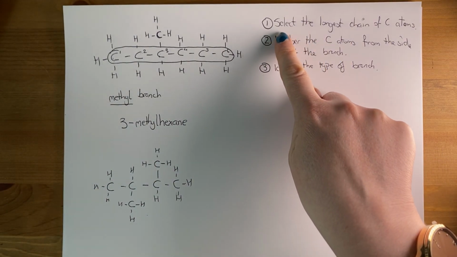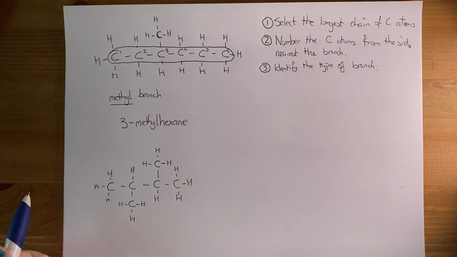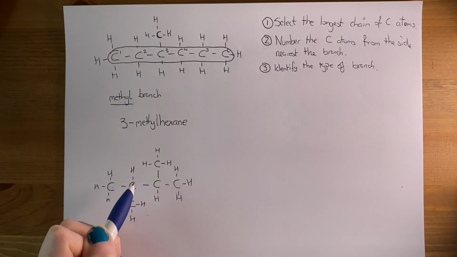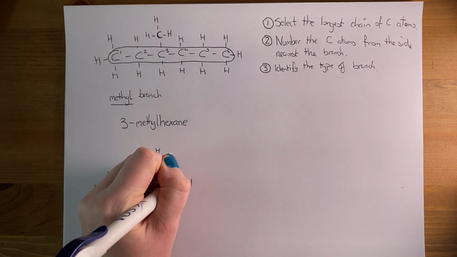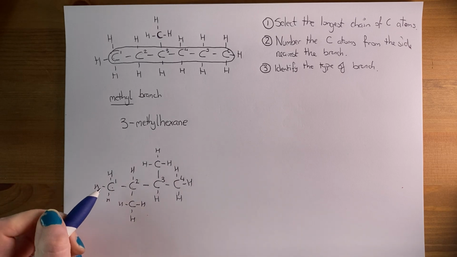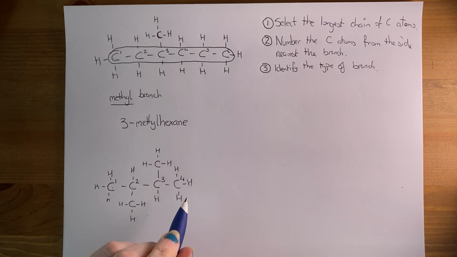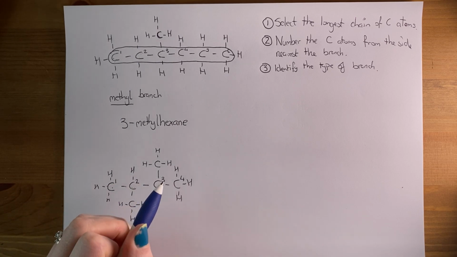Again, step 1, select the longest chain of carbon atoms. For this one here, I'm going to go 1, 2, 3, and 4. I'm numbering from this side, but it doesn't actually matter if I number from here because my branches are on the 2 middle carbons, and they're the same number either way. So I've numbered 1, 2, 3, and 4.